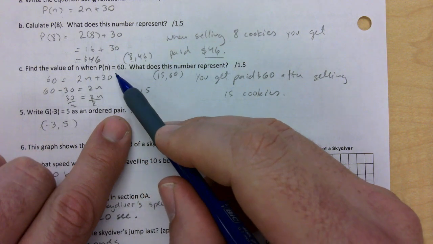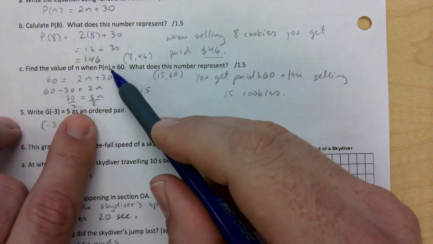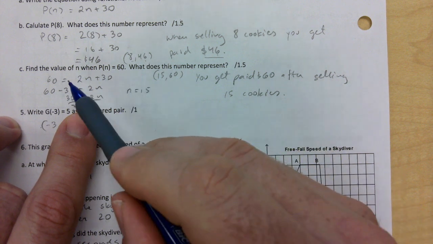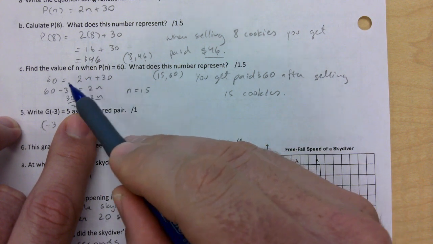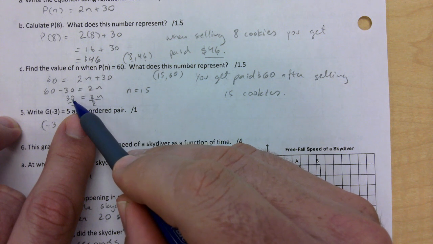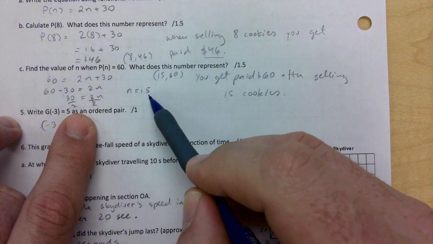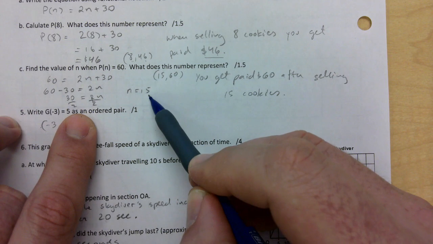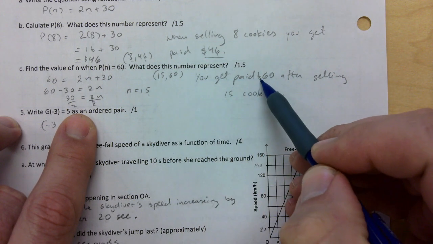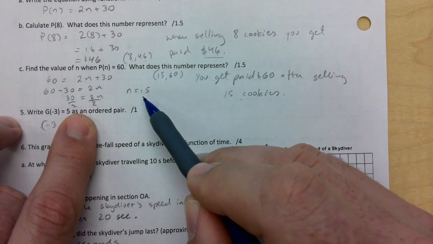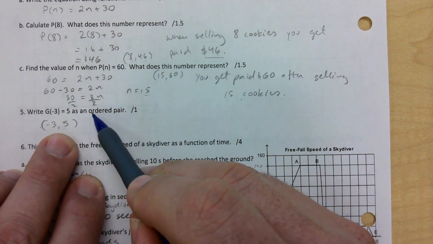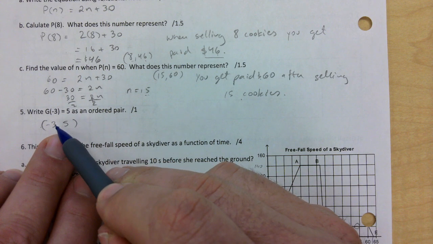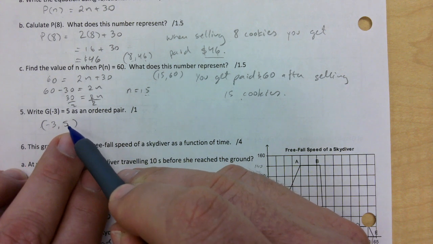Finding the value of n when P(n) is equal to 60. So basically y is equal to 60, so we plug that in there. And then solve for n, we bring the 30 over, subtracting, you get 30, divide both sides by 2, you get 15. What does that represent? That you get paid $60 when selling 15 cookies, right? Translate this as an ordered pair. It's really that simple. X is -3 when y is 5.